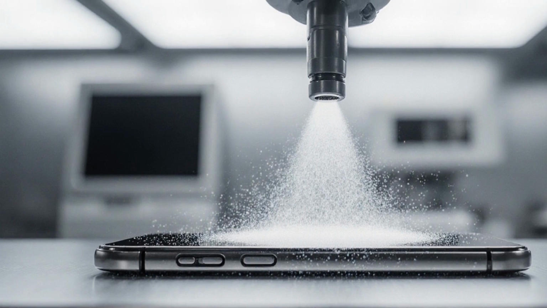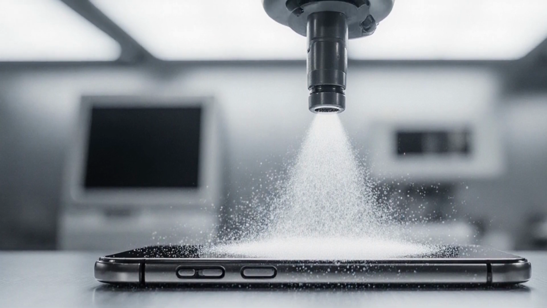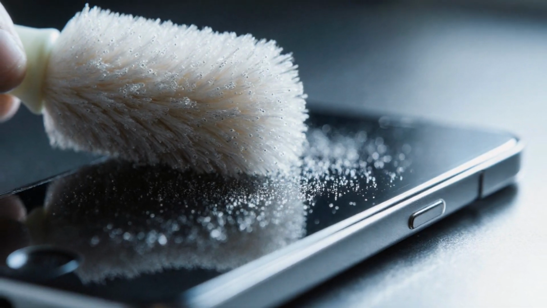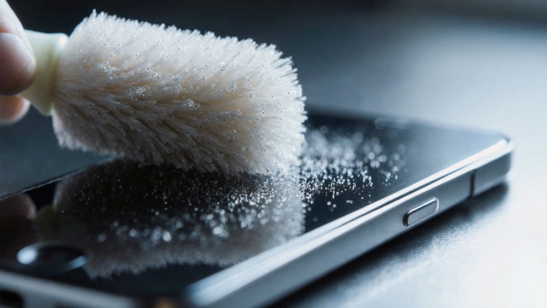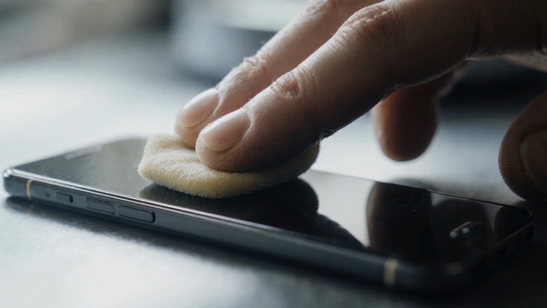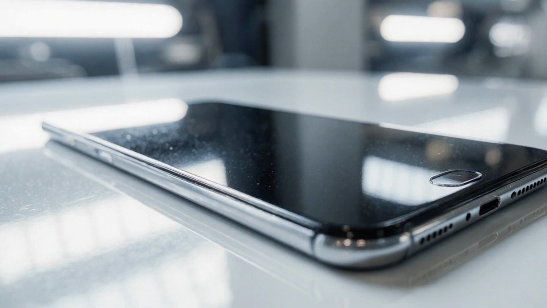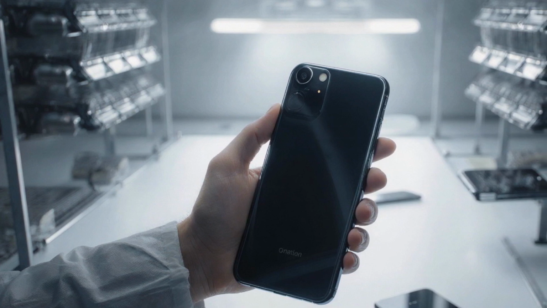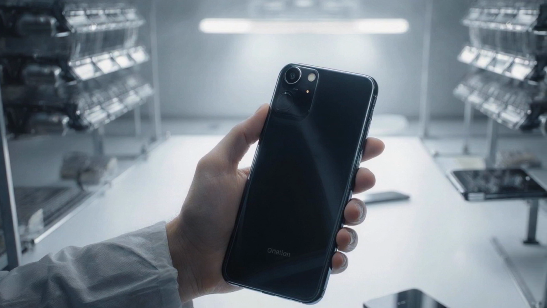After passing quality control, the smartphone undergoes a thorough cleaning process. This cleaning stage is essential to remove any dust or particles accumulated during production. Following cleaning, the device is carefully polished to eliminate any blemishes. Polishing ensures a flawless surface, enhancing the phone's aesthetic appeal. This attention to detail guarantees a pristine product presentation for the consumer.